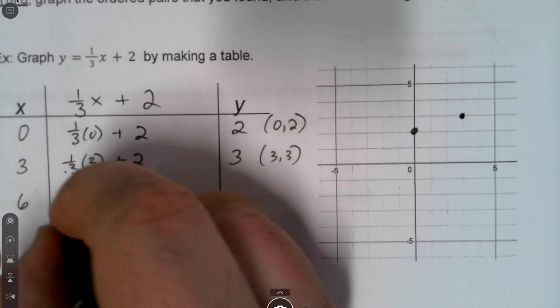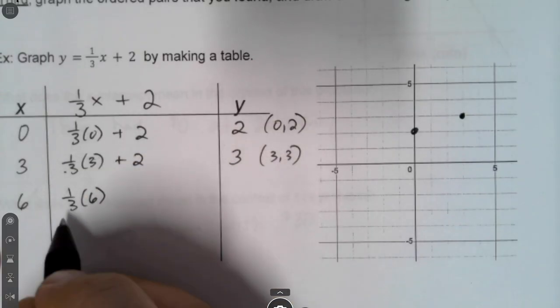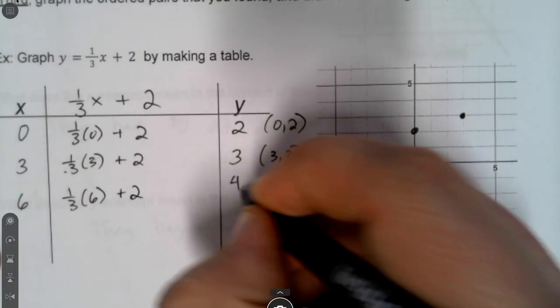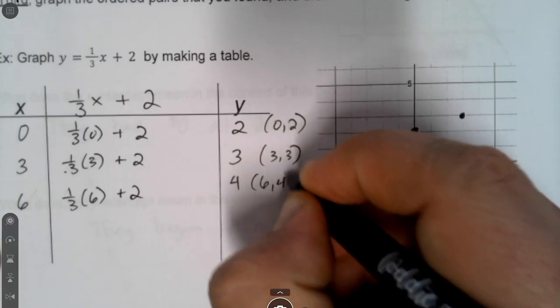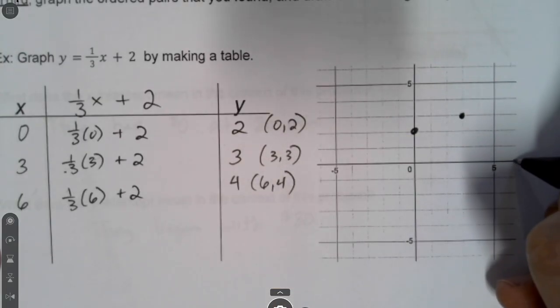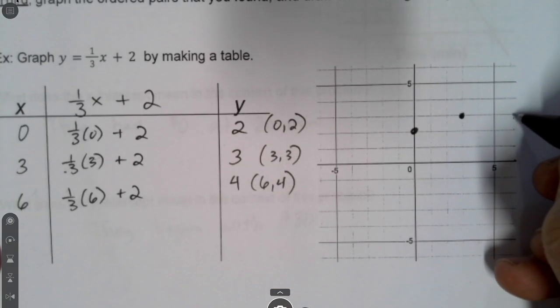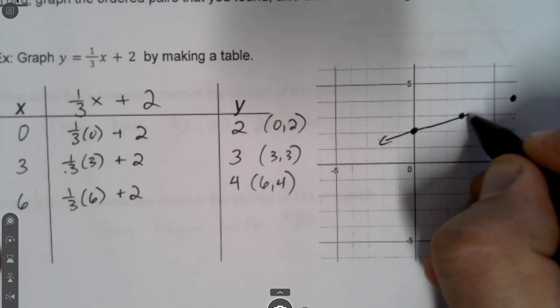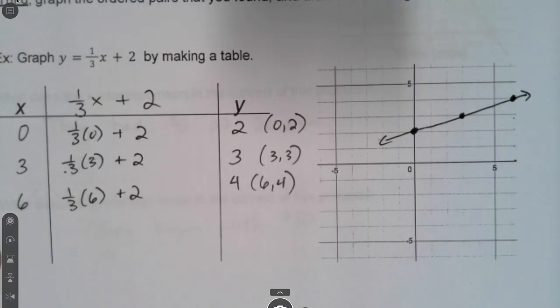Then if I plug in 6, 1/3 times 6 is 2. 2 plus 2 is 4. So I have the ordered pair 6, 4. So go all the way out to the edge. 6, 1, 2, 3, 4. And that's our line.